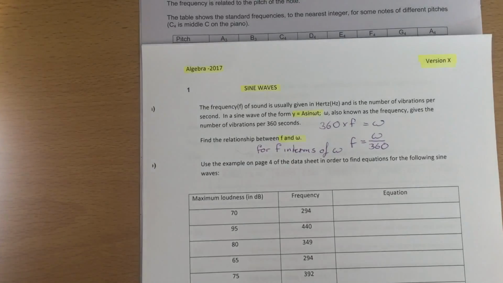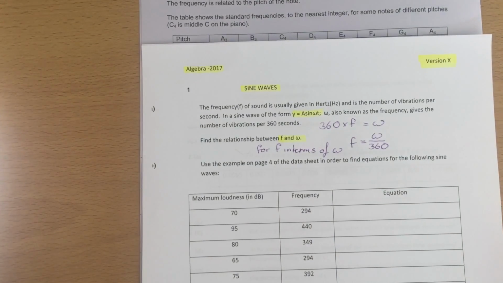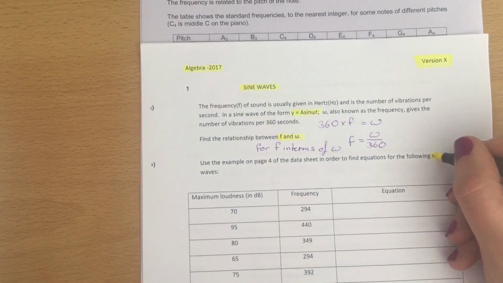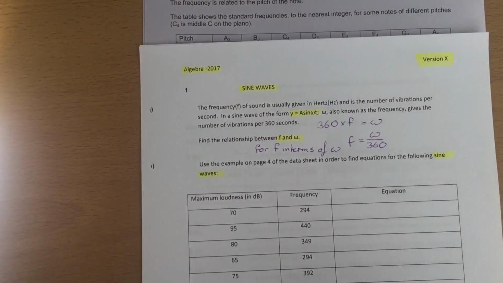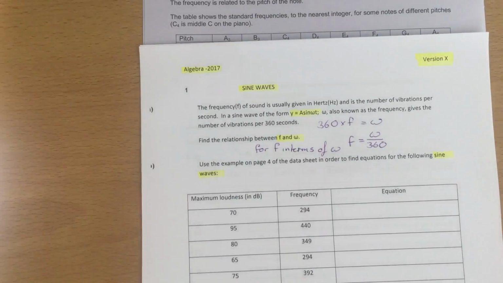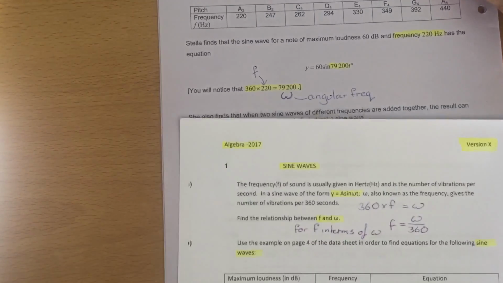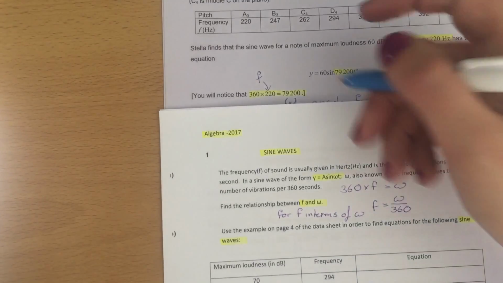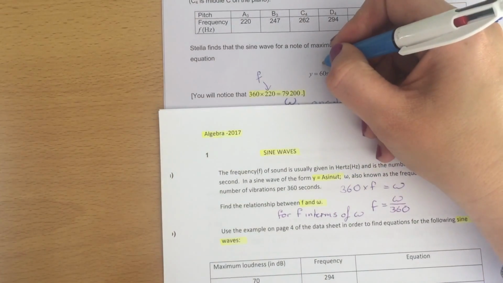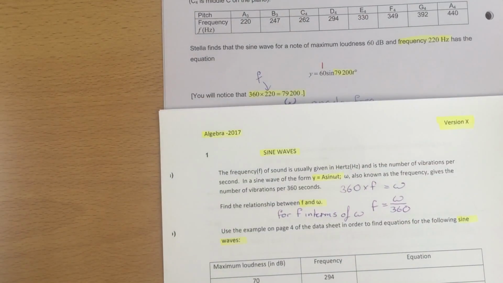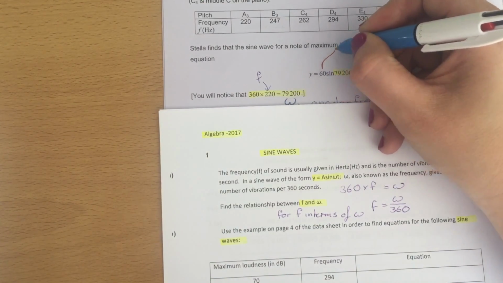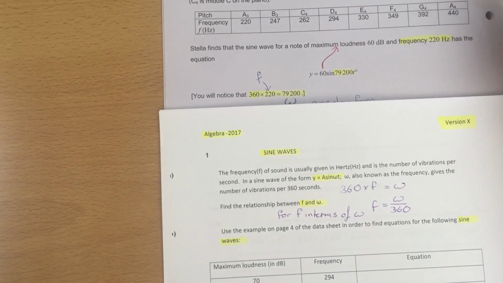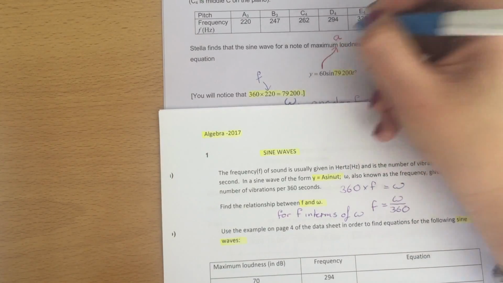Okay, second question. Use the example on page 4 of the datasheet in order to find the equations for the sine waves. These are just the sine waves because they are a single note. On the equation that we are given, we have this value here, which is linked in with our maximum loudness, which is our amplitude.